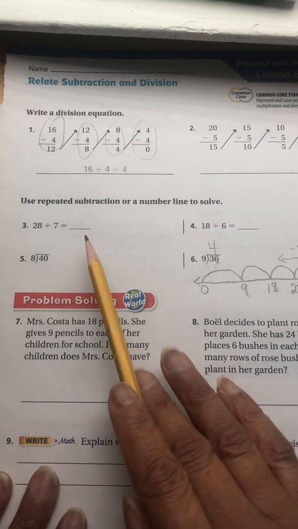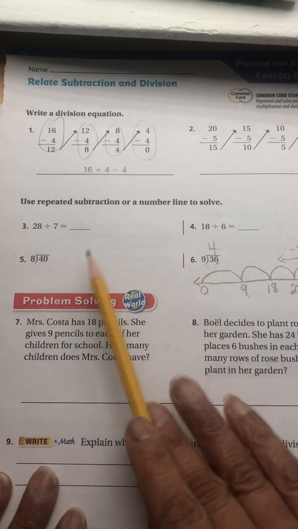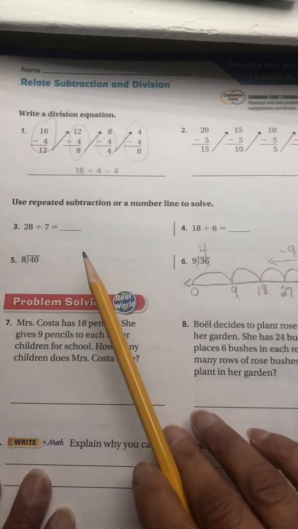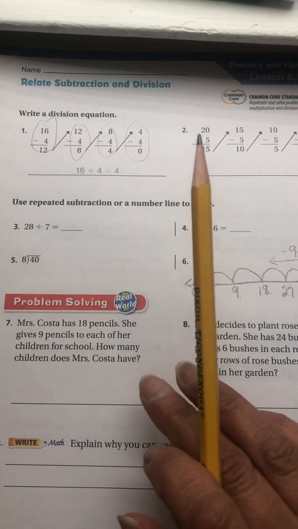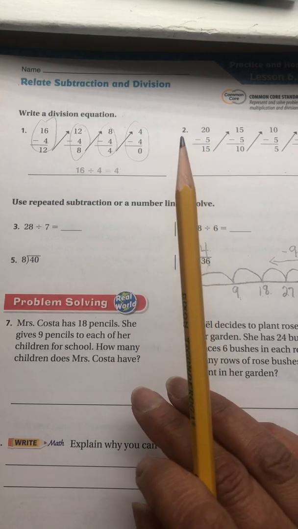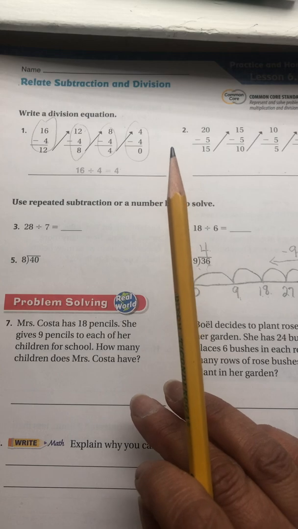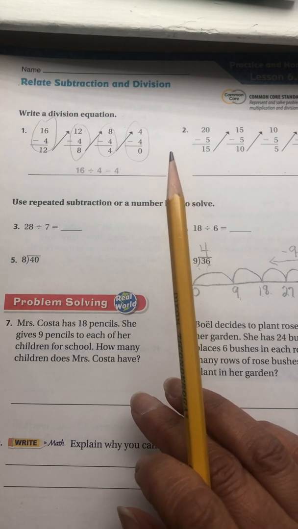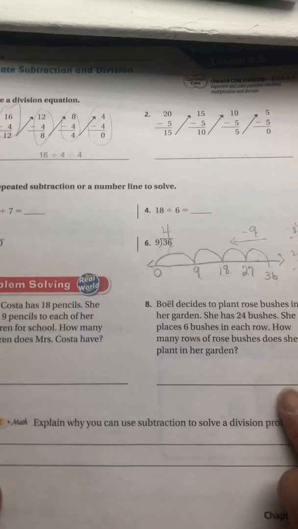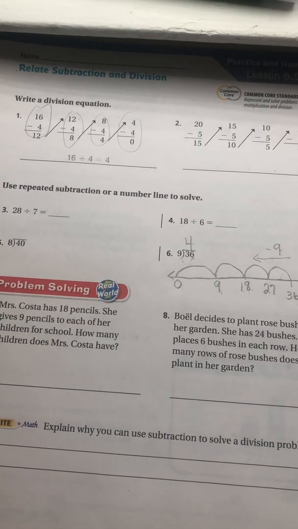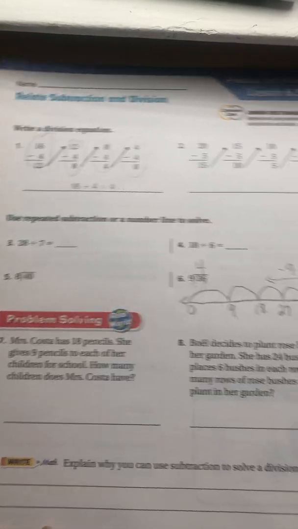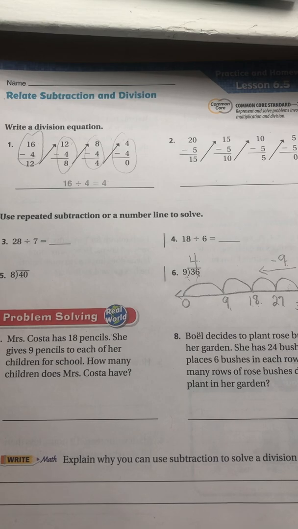When you do 3, 4, and 5, you could use a number line or you could use repeated addition again, or excuse me, repeated subtraction. You might have to use a scrap sheet of paper, and then you could just put your final answer on the homework. All right, number 7 and number 8 are problem solving problems where you have to read carefully in order to find the answer.